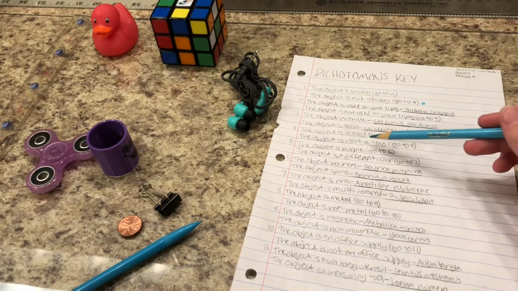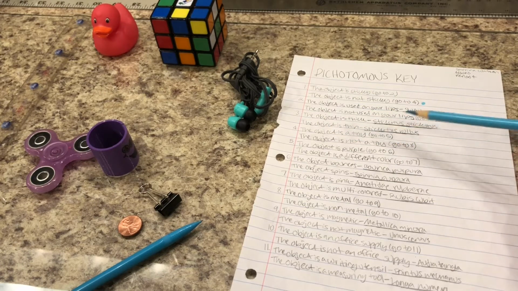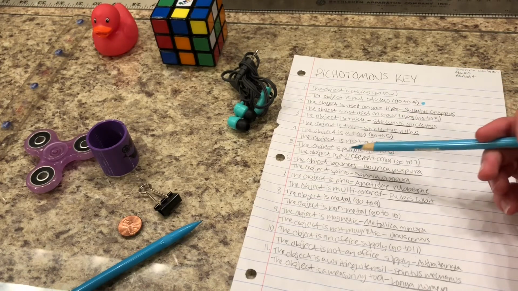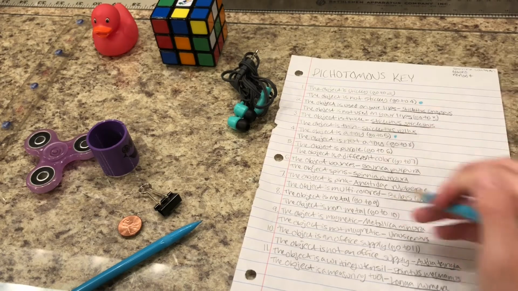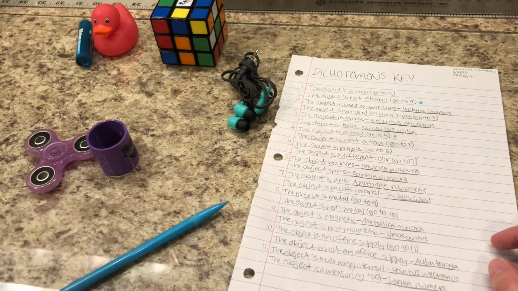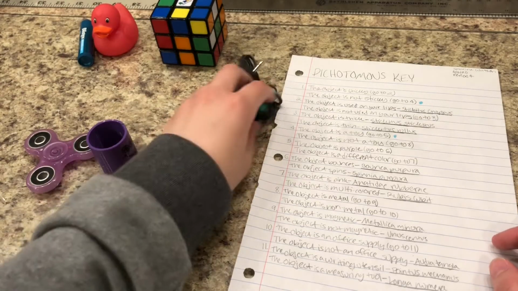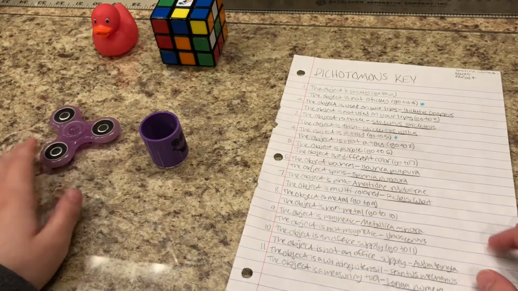So when we go down to 4, it says the object is a toy, go to 5. The object is not a toy, go to 8. So the fidget spinner is a toy, we'll go to 5, and then we'll take out all of the ones that are not a toy. That leaves us with these 4.